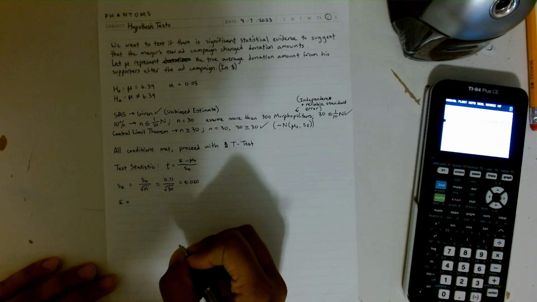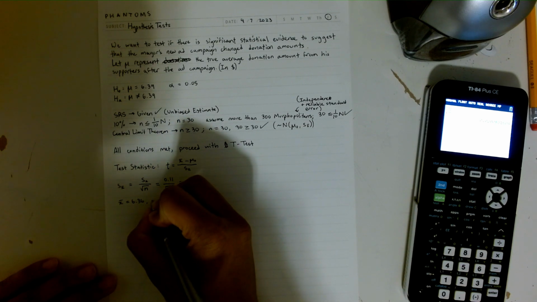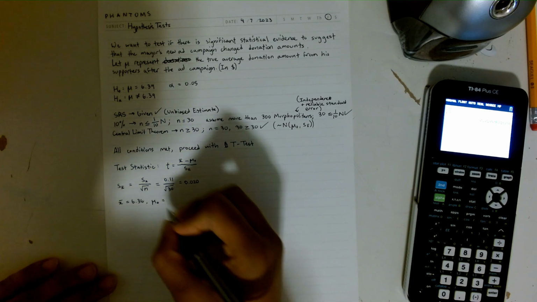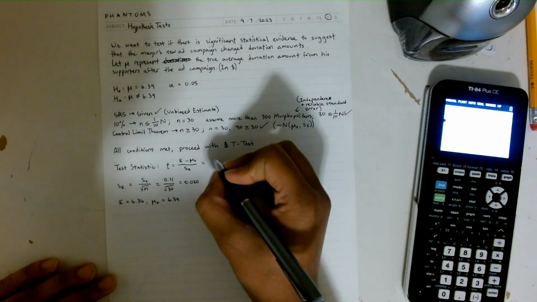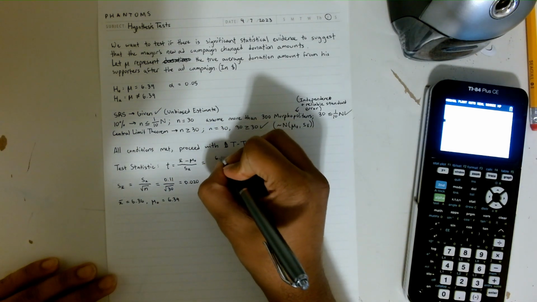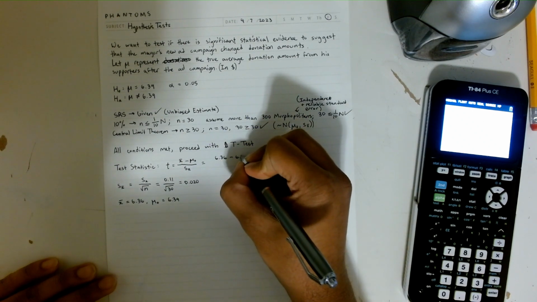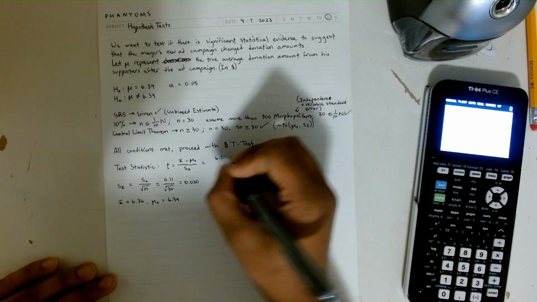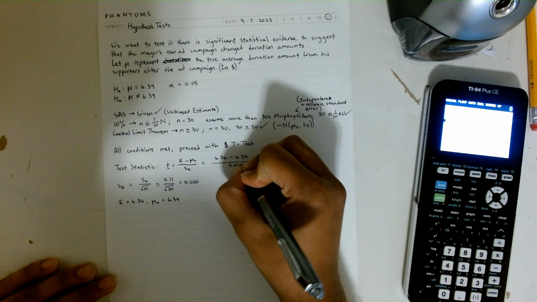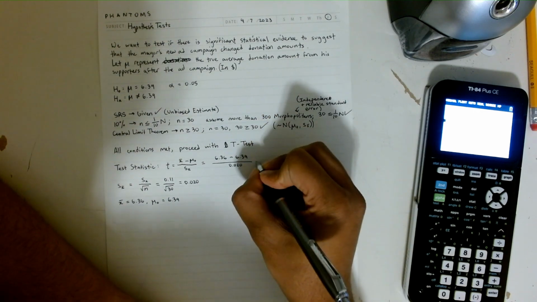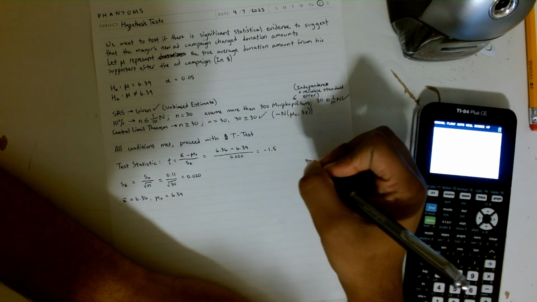Our other two values that we need to calculate our test statistic are x bar, which is 6.36, and mu null, which is 6.39. Both of those are given by the problem. And we move on to calculating our test statistic using these values, which we're going to do right here: 6.36 minus 6.39 over 0.020, which gives us an approximate value of negative 1.5.